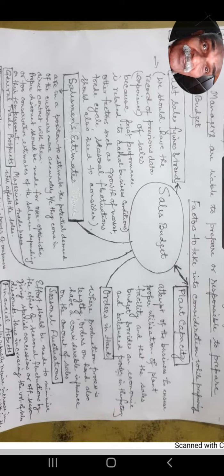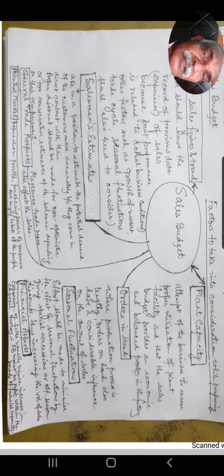Next one is financial aspects. Because we know well that when we expand the sales, obviously when we expand the sales, we will need more money, more capital. So sales budget must be kept within the boundary of financial capacity. So whatever the financial capacity we have, we'll prepare the sales budget keeping that boundary into consideration.